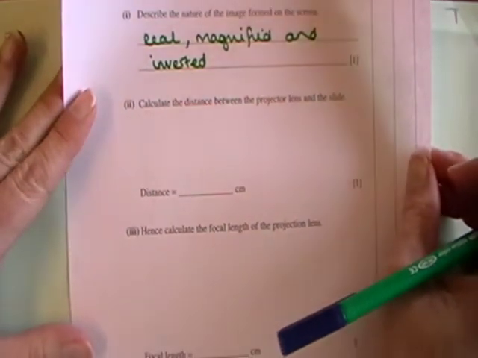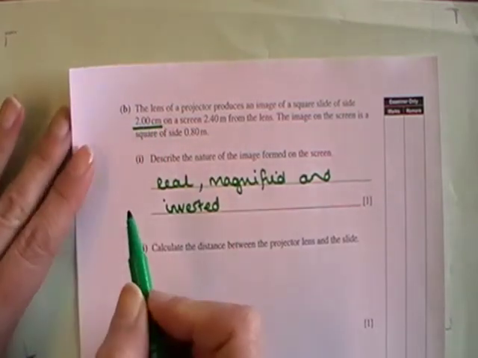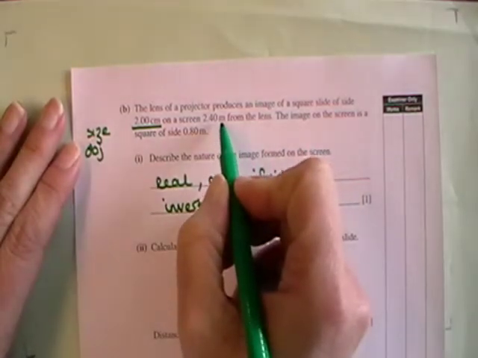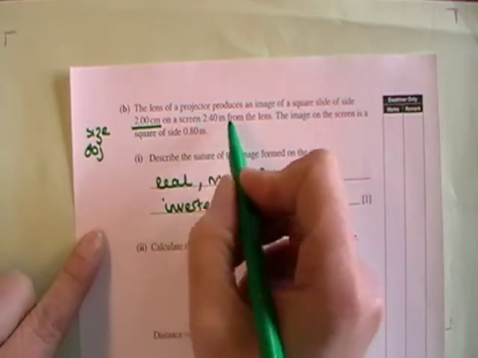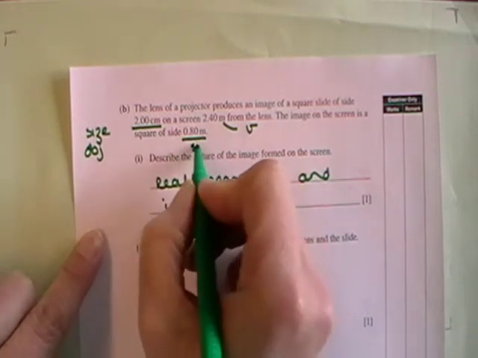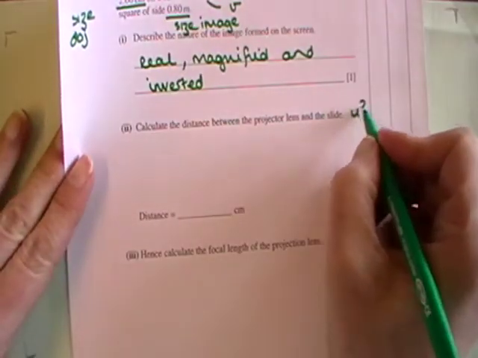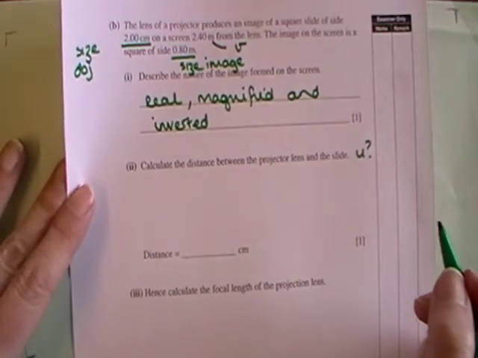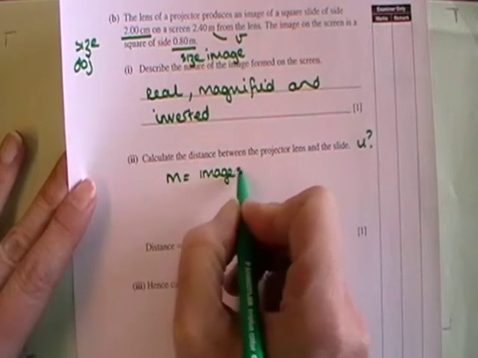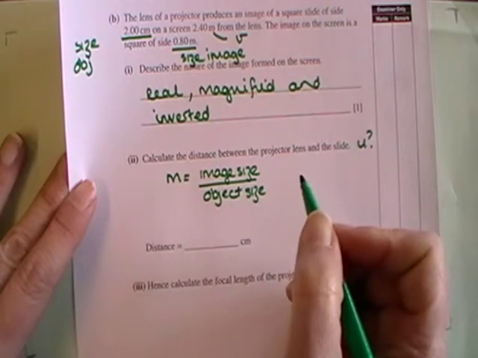Calculate the distance between the projector lens and the slide. Well, what information have we got? We've got the size of the object. We have got the screen is 2.4 metres from the lens, so that's V. And the image on the screen is a square of side 0.8 metres, so this is the size of the image. We want to find U. The equation that links all of these is magnification is equal to image size over object size. And that is then equal to V over U.